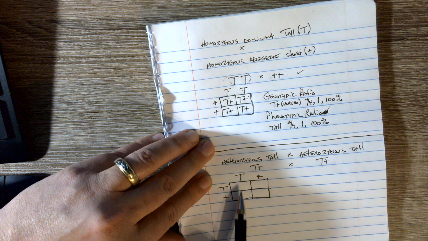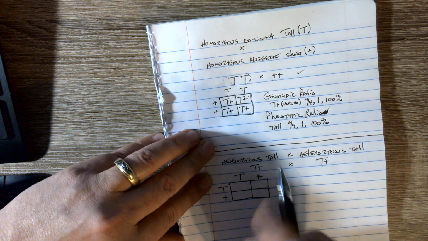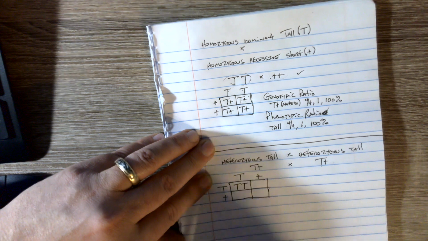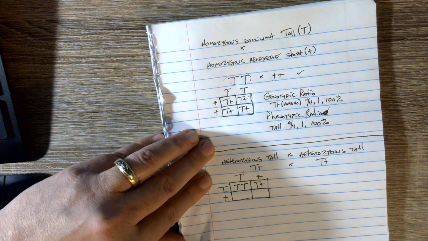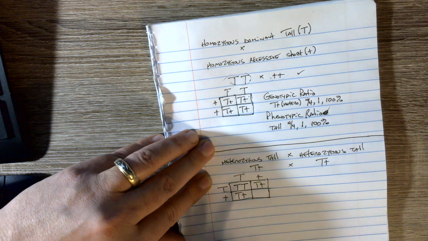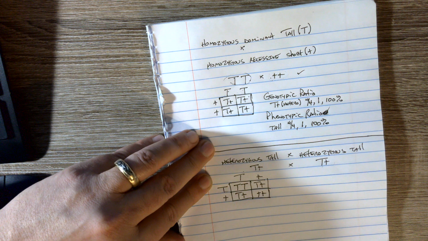So now what we're going to do is we're going to drop these T's down. We're going to push these T's across. So then we have two big T's. And then in this box we'll have a big T and a little t. And then in this box we'll have a capital and a lowercase. And then in this last box we'll have two little t's.